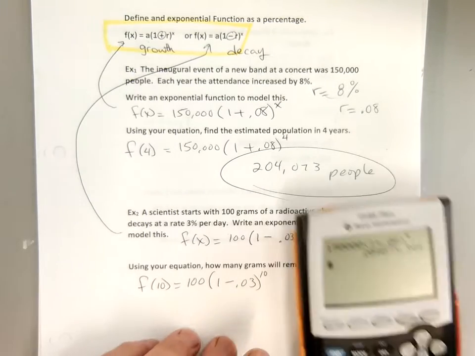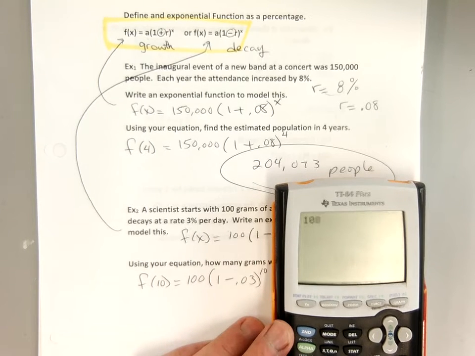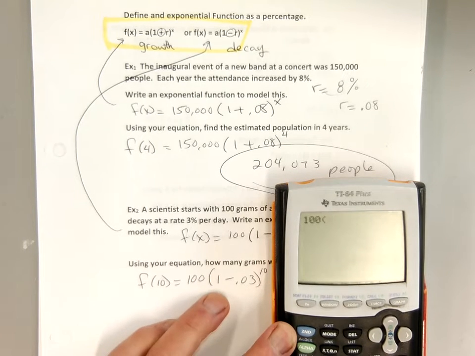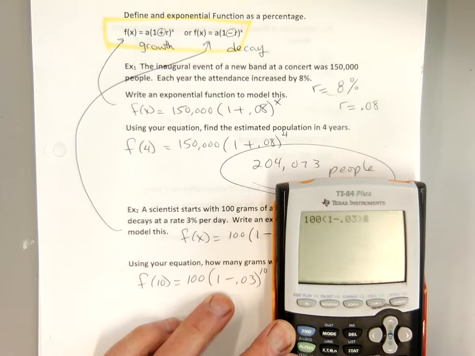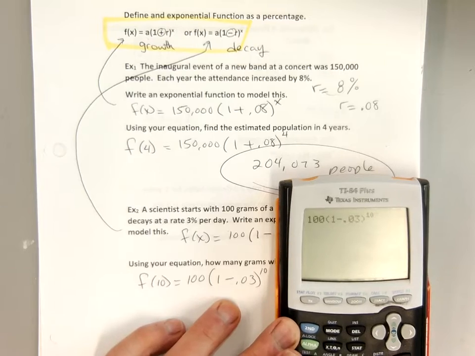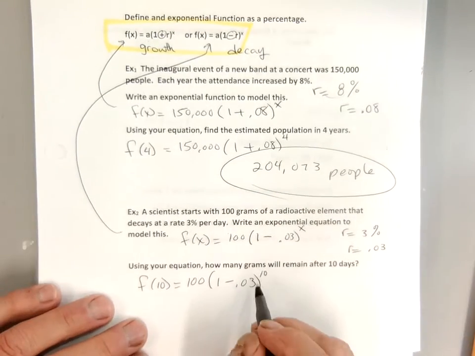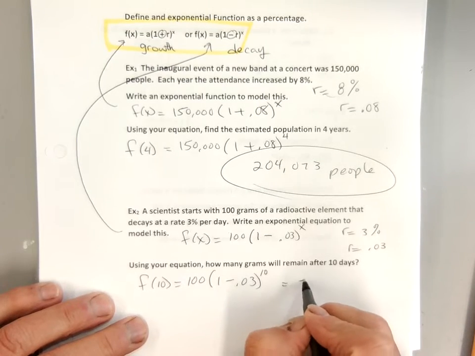I like mine, they're nice calculators to use. I'm going to go 100, parentheses, just like it says, 1 minus 0.03 to the power of 10, and I get an answer of about 73.74.